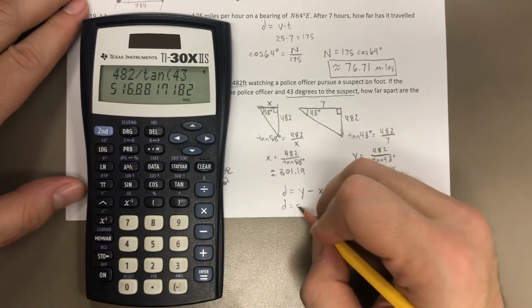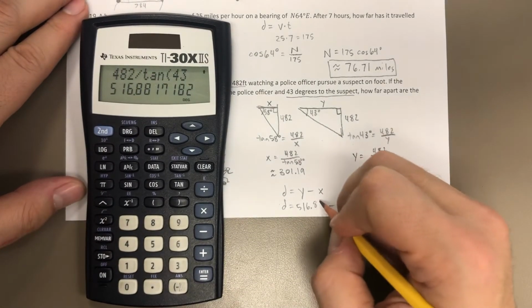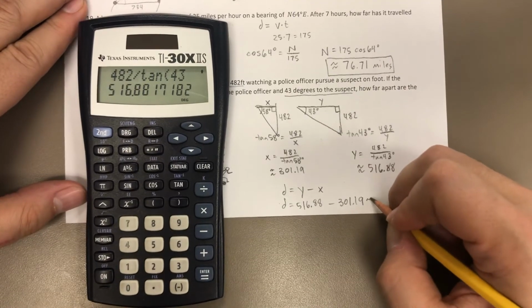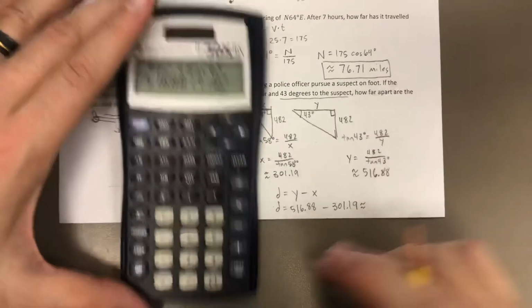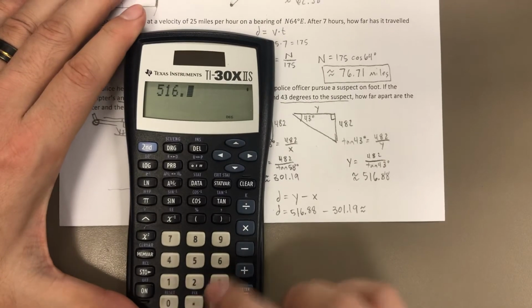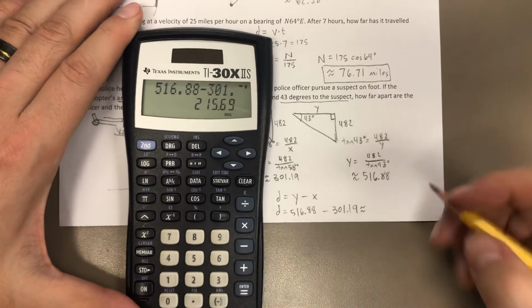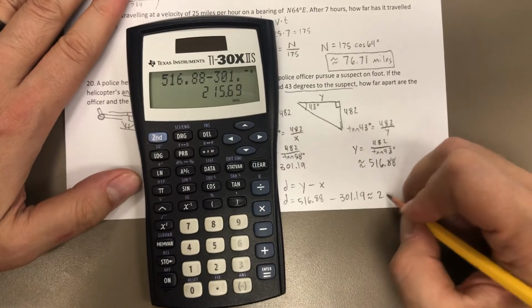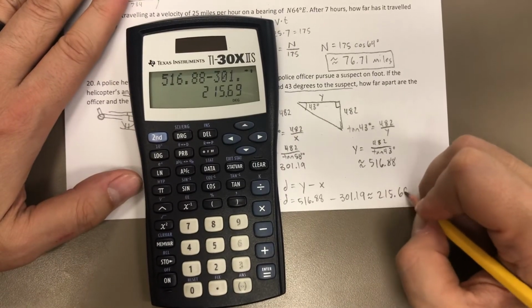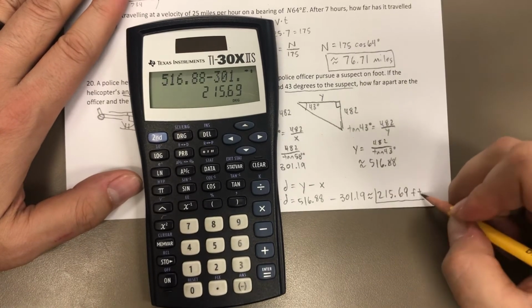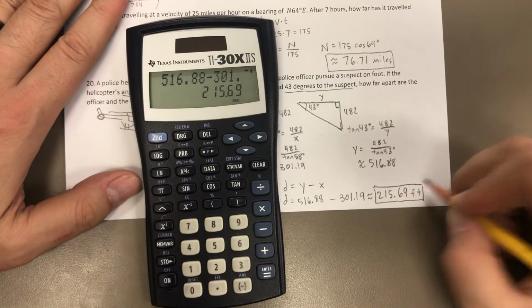So 516.88, the larger side, minus 301.19, the smaller side. And let's find that approximate distance now. So 516.88 minus 301.19, and we get our answer, which is right around about 215.69 feet. So that's how far the officer and the suspect are from one another as they're running, and that completes the group work.